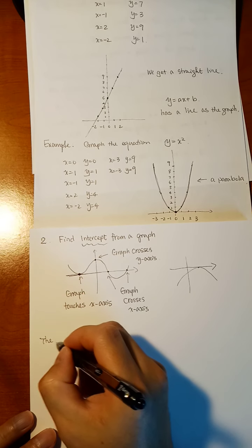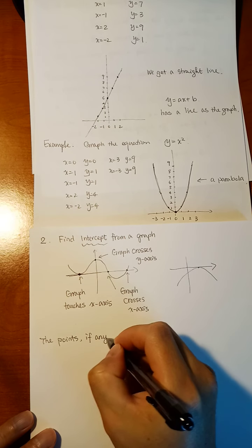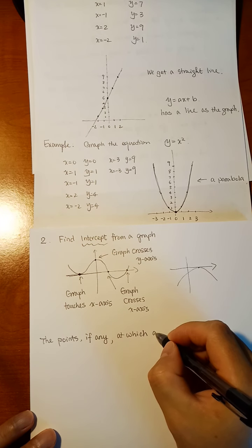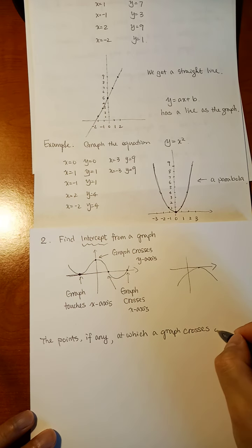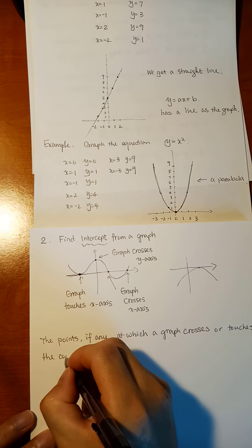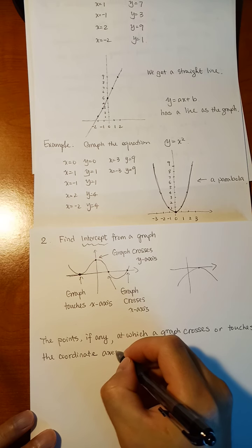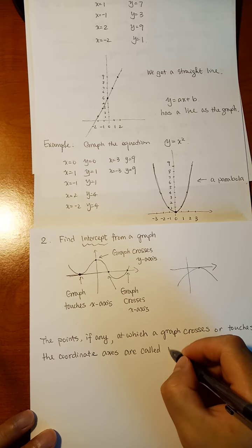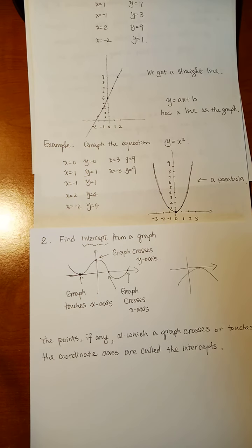The points, if any, at which a graph crosses or touches the coordinate axes are called the intercepts.